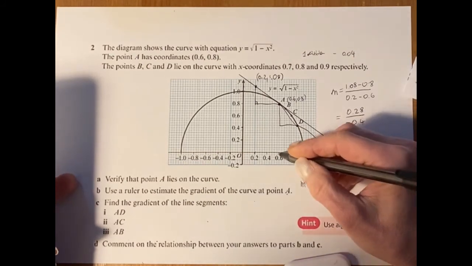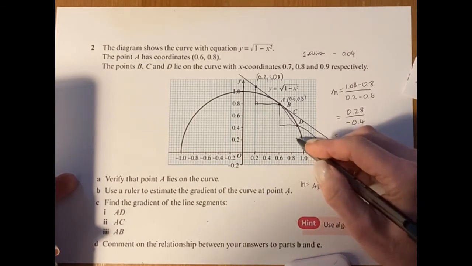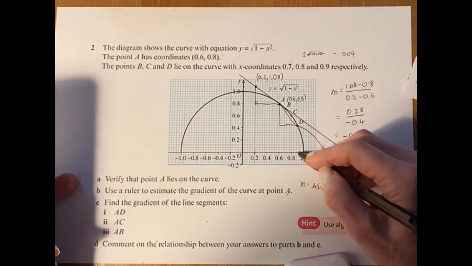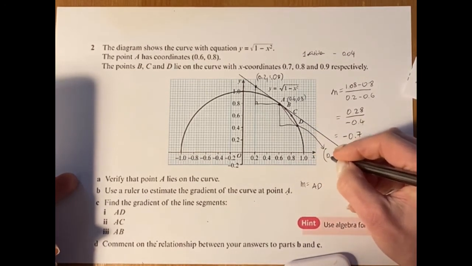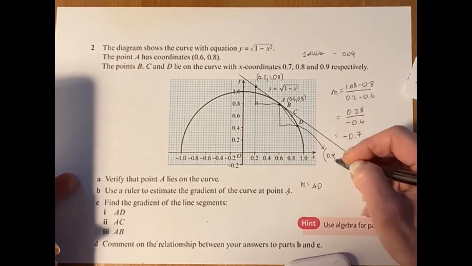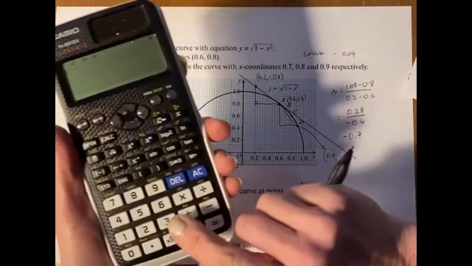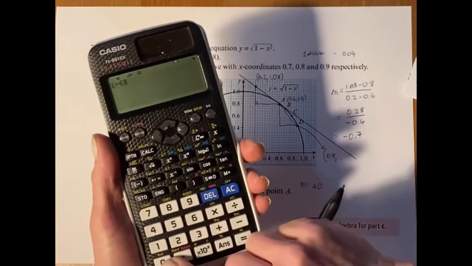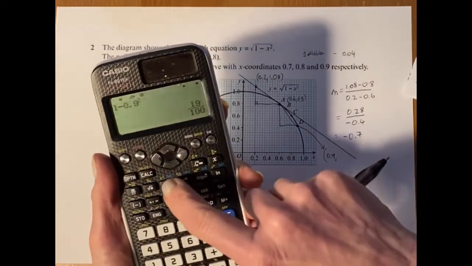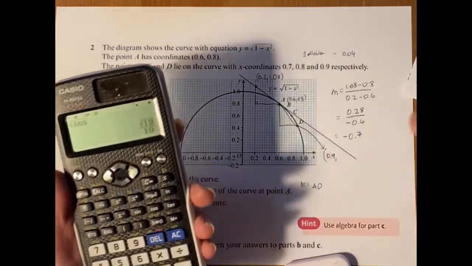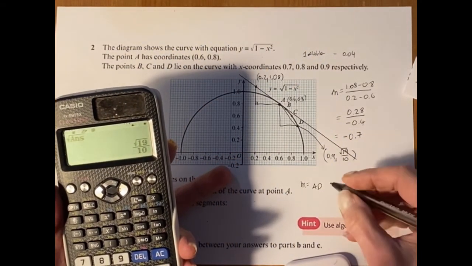There's 10 divisions. Again, it's the same scale, so it's going to be 1, 2, actually it might be halfway through, so that's 0.9. And then to find the y coordinate, we can just substitute it into this. So it's the square root of 1 minus 0.9 squared. So that gives me root 19 over 10, and you can get it as a decimal.